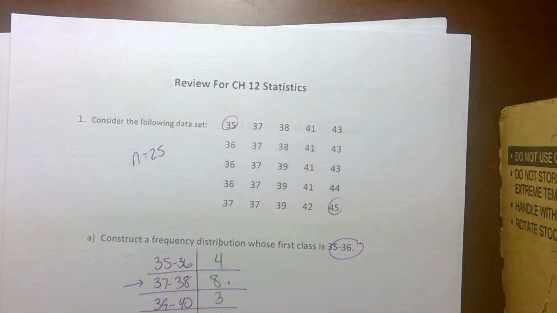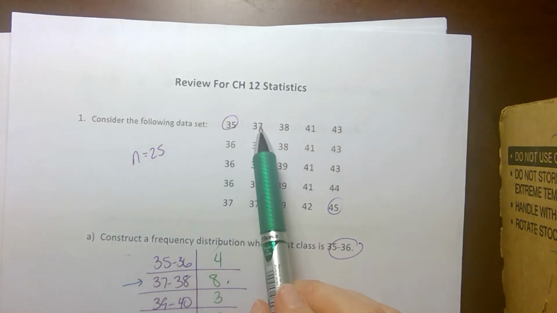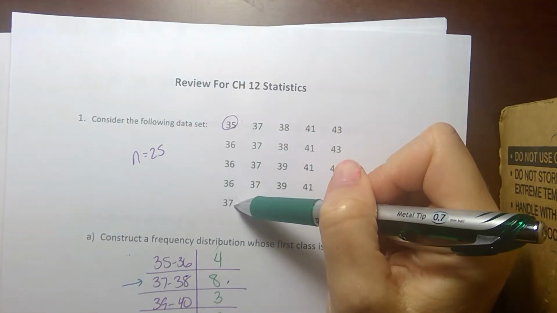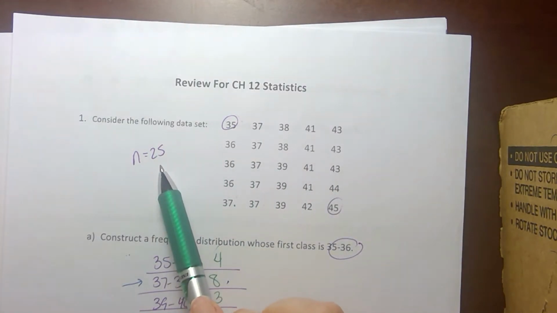I hope that you've already gone through and answered these questions on your own and that you are just using this time to check to see how you did. When I'm looking at a data set, one of the things that I need to look at first is how many data points do I have in my data set? Well, I've got 1, 2, 3, 4, 5 in a row, and I have 1, 2, 3, 4, 5 rows. If I have 5 rows of 5 values, that means I have 25 data points. So N is 25 for this data set.